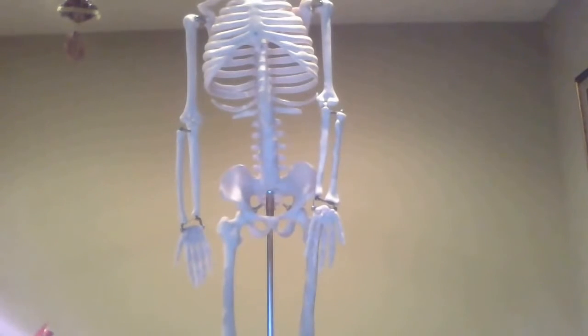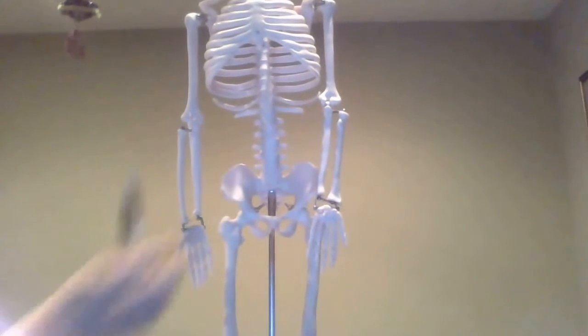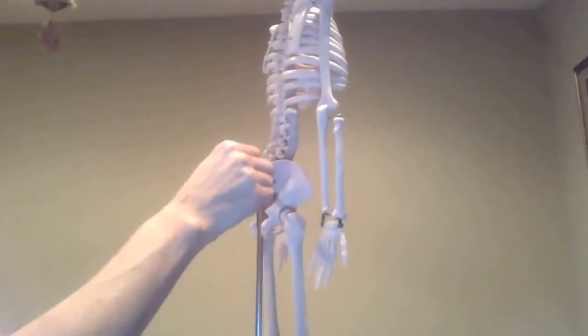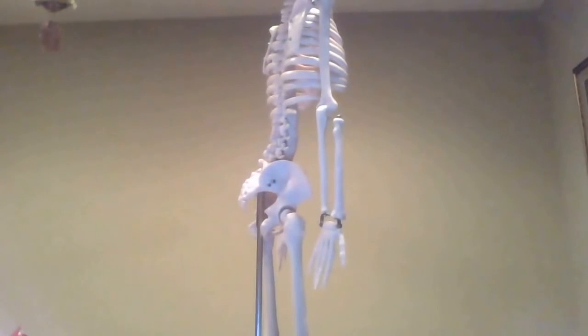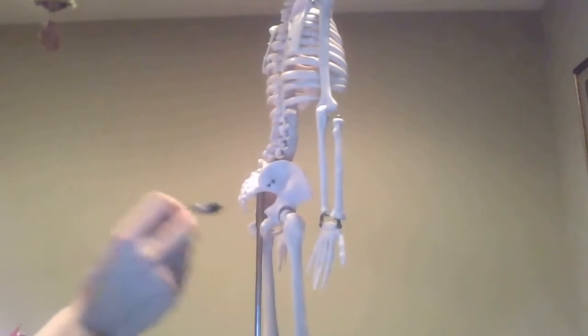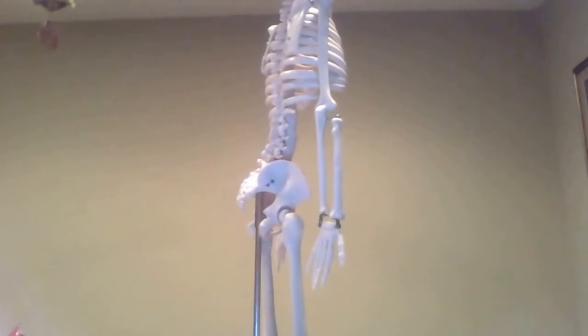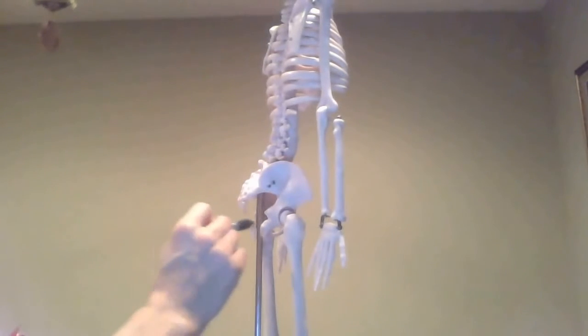And then the greater sciatic notch, to turn him around, is right here. And then the ischial spine is right here. And then the ischial tuberosity is right here.